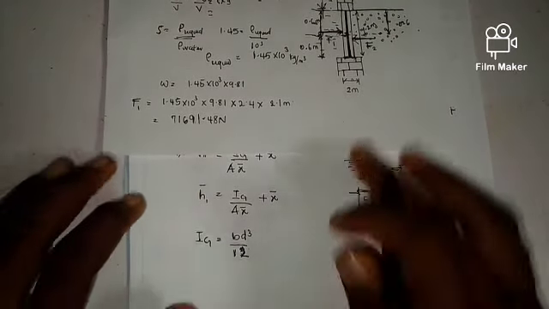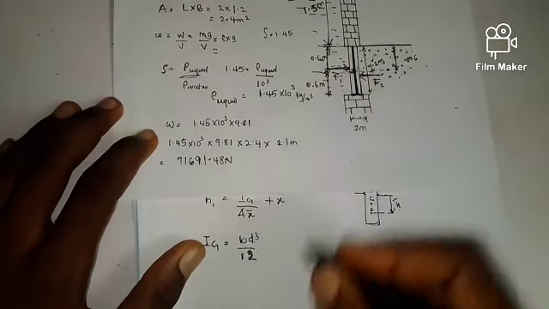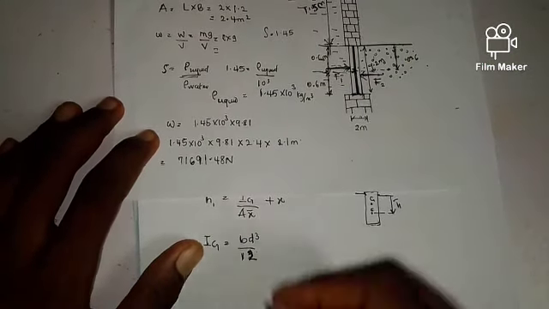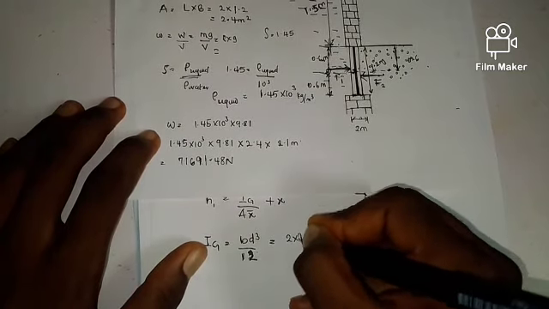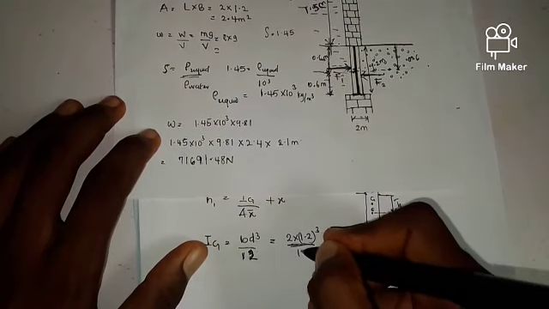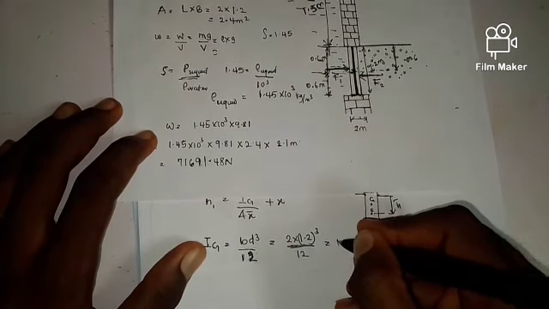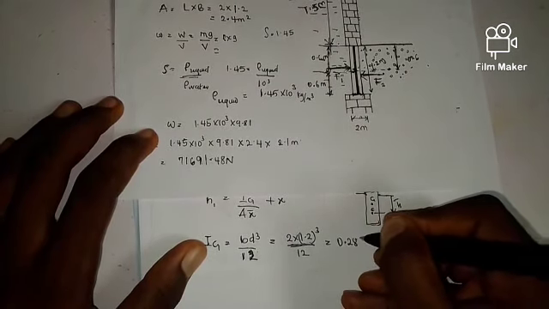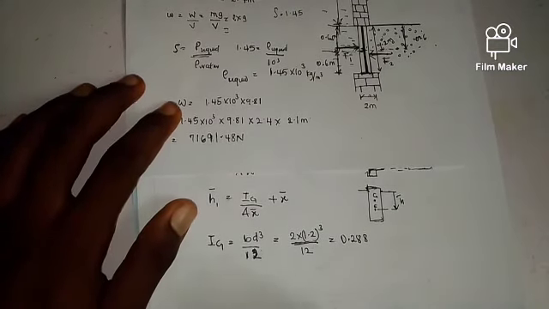The depth of my gate is 1.2, and the width is 2 meters. So I can calculate this as 2 times 1.2 raised to power 3 divided by 12, which gives me 0.288. That is my moment of inertia about center of gravity.